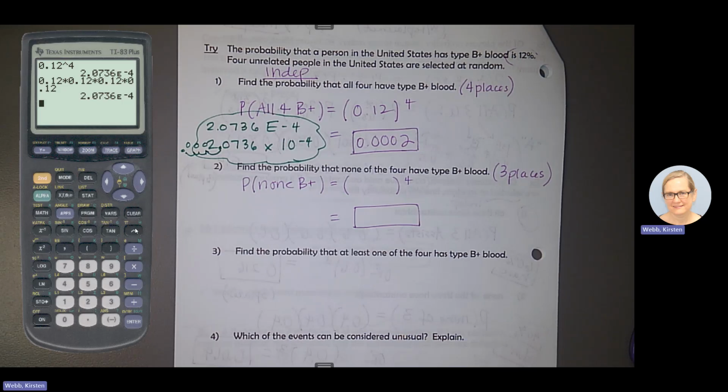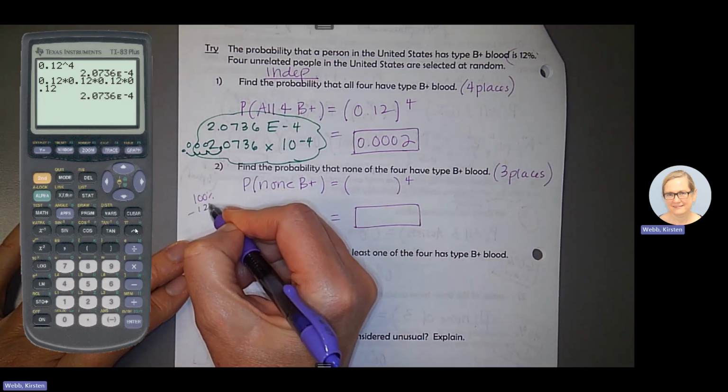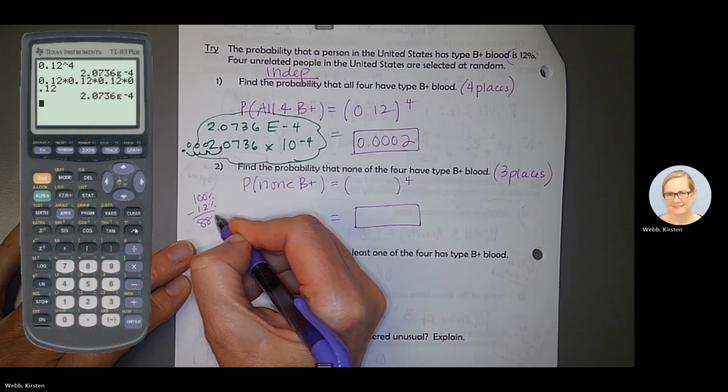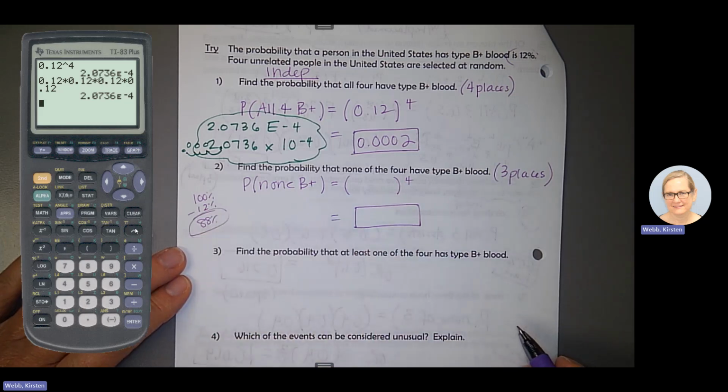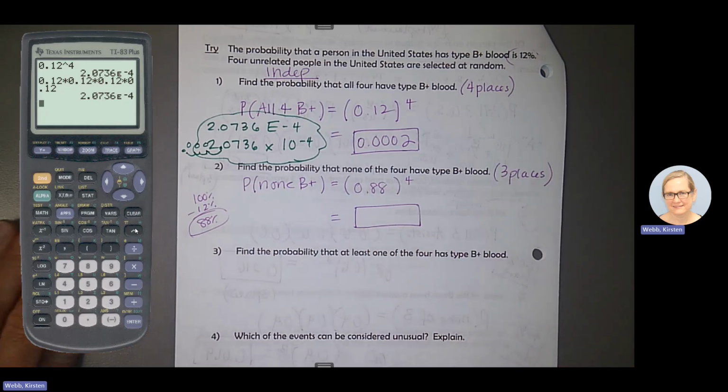Here's where we need the idea of complements again. Like if 12% of people do have display type, what percent don't? Out of 100%, 12% do. So 88% don't? Yeah. So 0.88 would be the number we can use to answer this question.